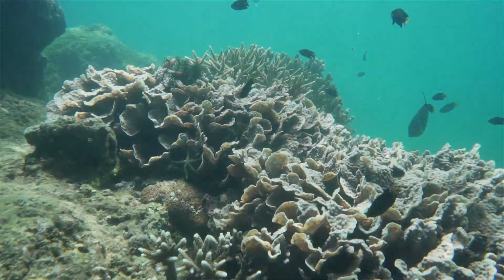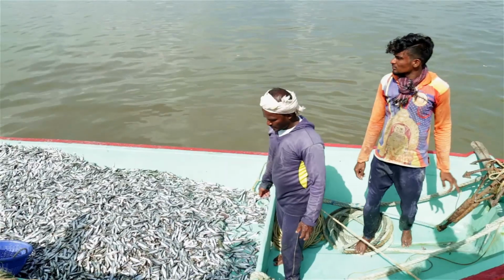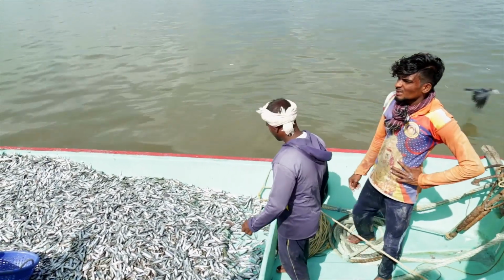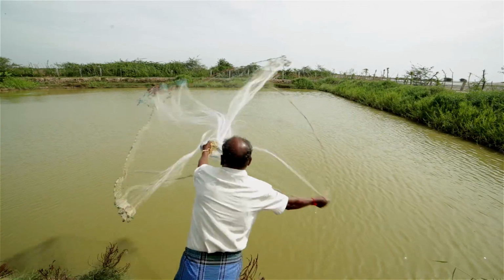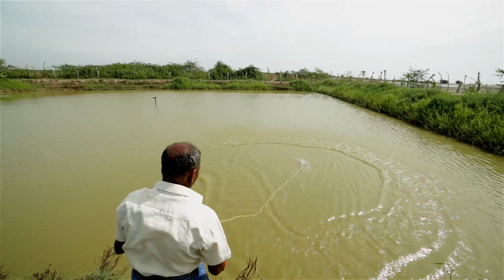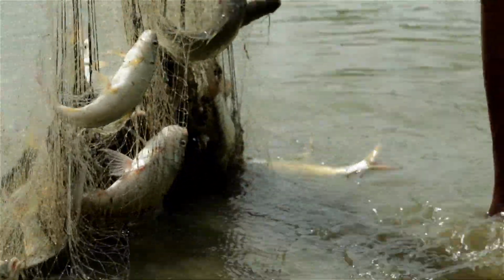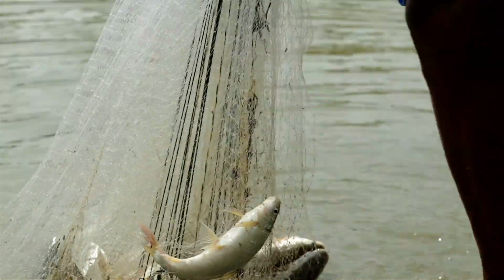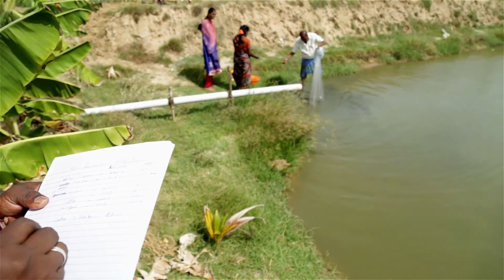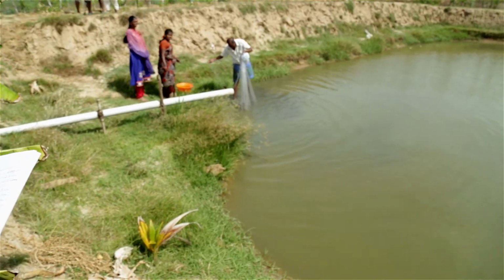Revival of coral reefs and seagrass beds to enhance the availability of fishery resources and promotion of on-farm and non-farm activities in the coastal belt is allied to this. So here I think is what is unique about MSSRF.